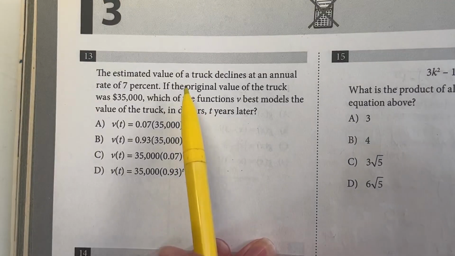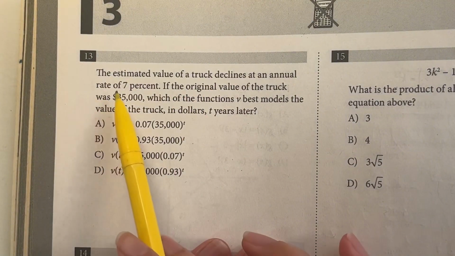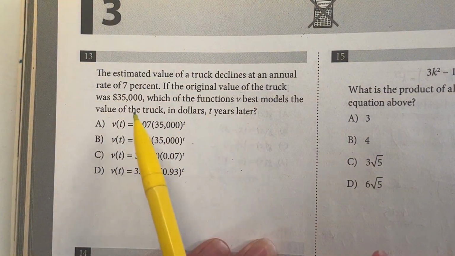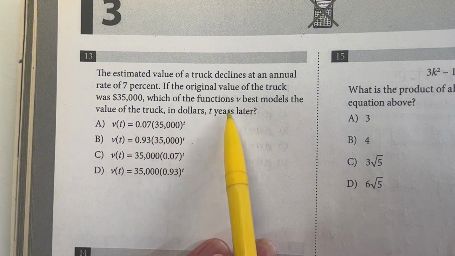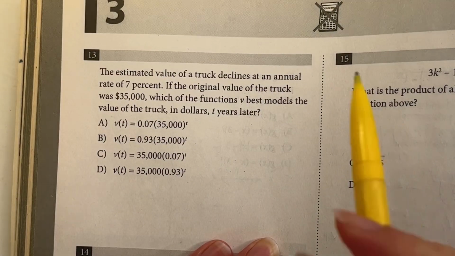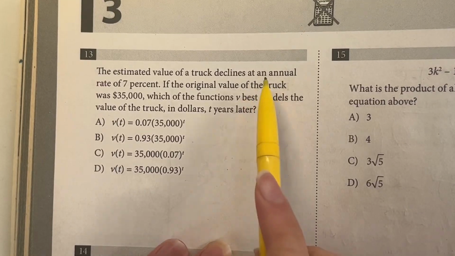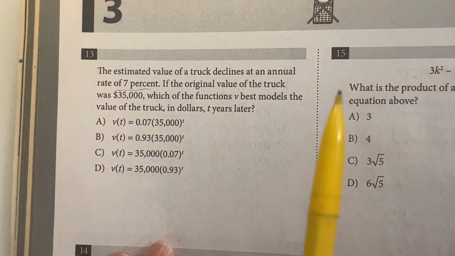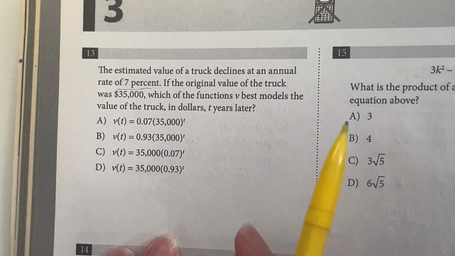Number 13. The estimated value of a truck declines at an annual rate of 7%. The original value of the truck was $35,000. Which function V best models the value of the truck in dollars t years later? This question is exponential decay because it says that it declines at an annual rate of 7%. So it's not linear. It doesn't decrease by the same amount every single year.